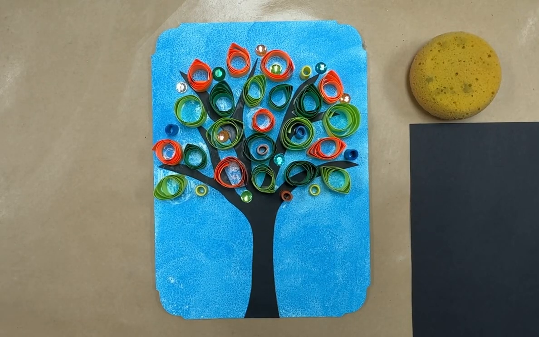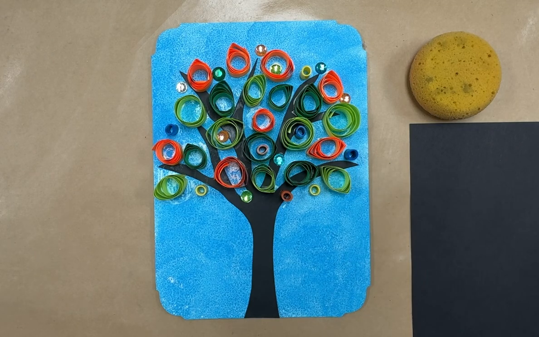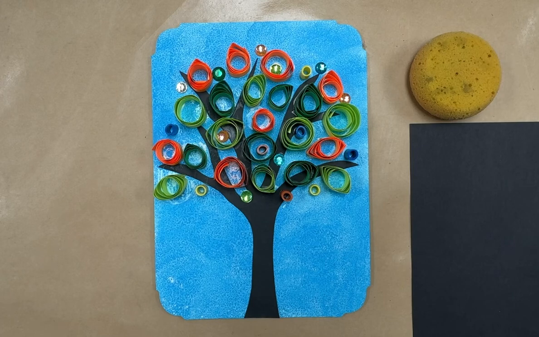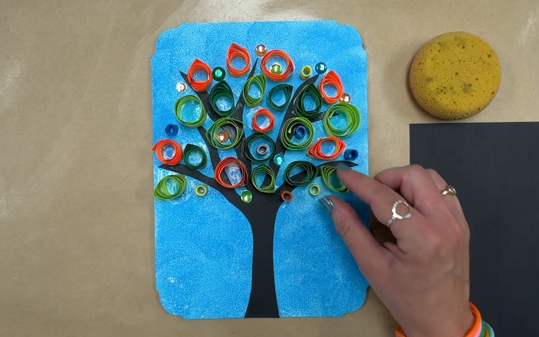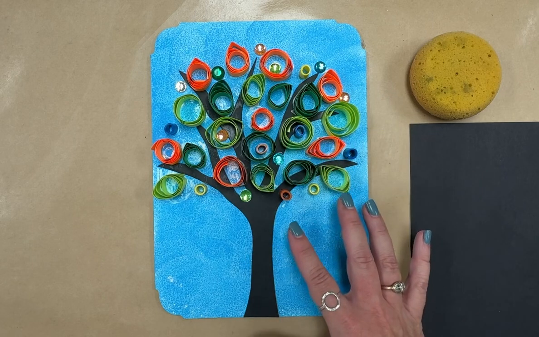Today we're going to be starting a new project. We are going to be creating paper quilling trees. So paper quilling may be a new form of art that you've never heard of, but what it is, it uses these strips of paper. So you see I have all these different colored strips of paper that I've cut, and they are rolled up, and then you create these unique shapes with them to make whatever design you want.